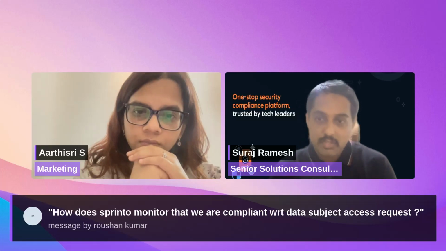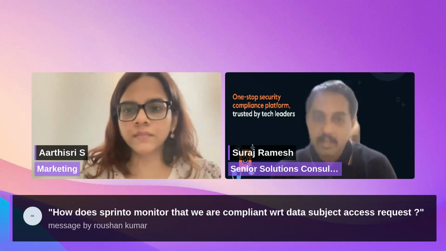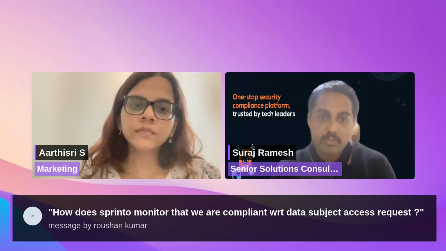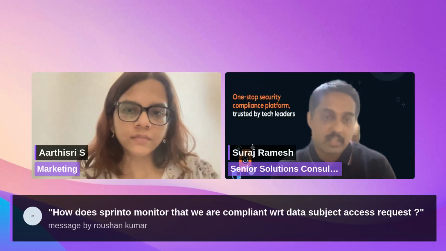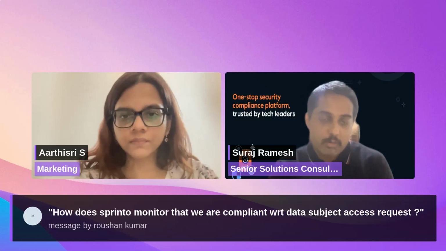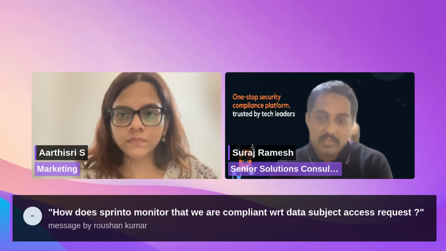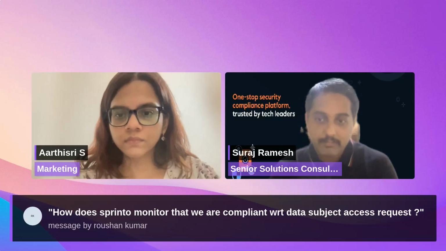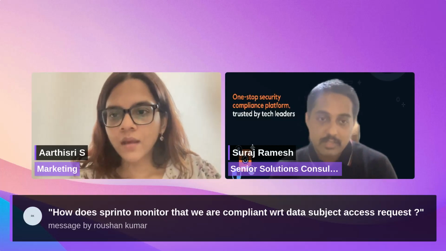Which means if you're storing your customers' data, let's say on AWS server, for example, Sprinto will monitor for what security you've put on top of AWS, if all the required checks are running on AWS. So we don't have access to your data. We will only be telling you that all the requirements of compliance on a production server is being monitored. That's about it.